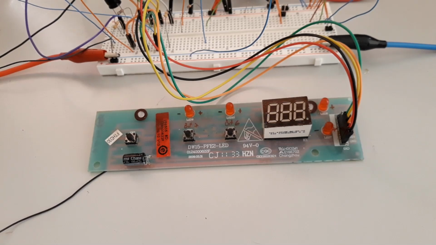The matrix of the keys in this case is 2 lines by 8 points.